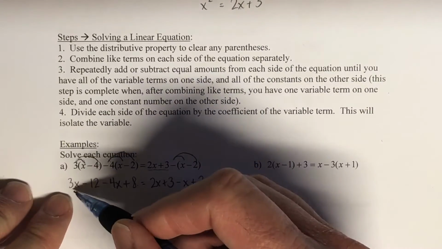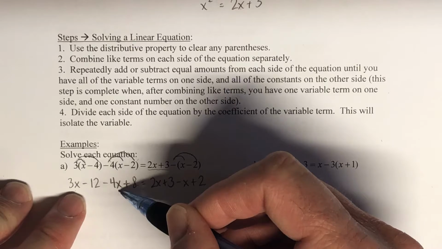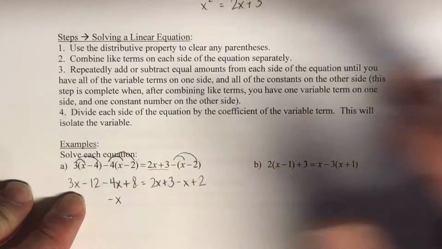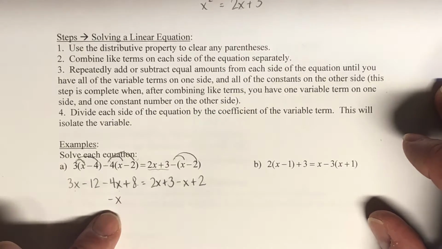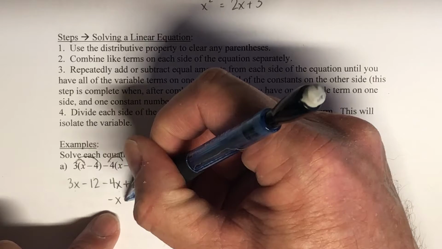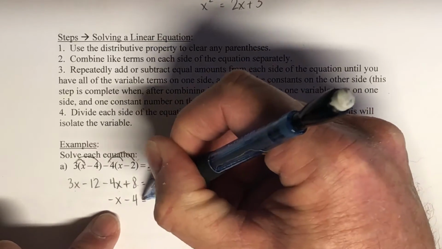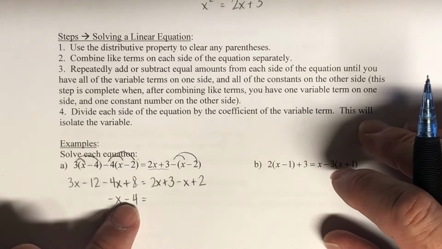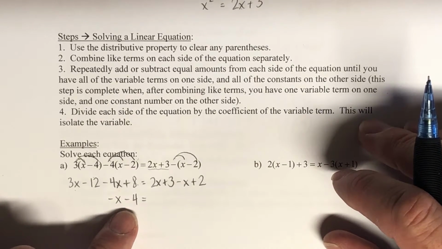So we can combine the 3x and the minus 4x. 3 minus 4 is negative 1, so that would be negative 1x, same thing as writing negative x. The 1 can be invisible. And then negative 12 gets added to 8, and so that's going to be negative 4. Remember, when you're combining like terms, you have to have pluses and minuses in between your answers. Since it's negative 4, we put the minus instead of the plus.